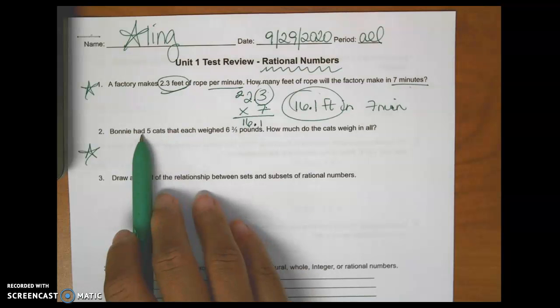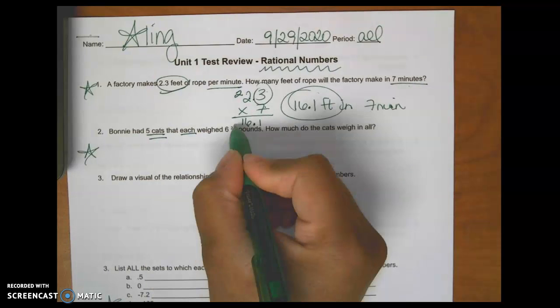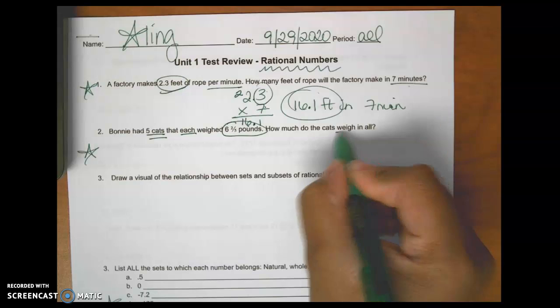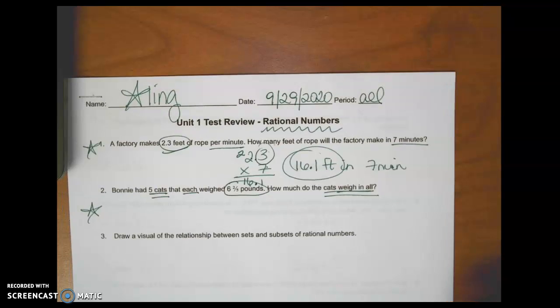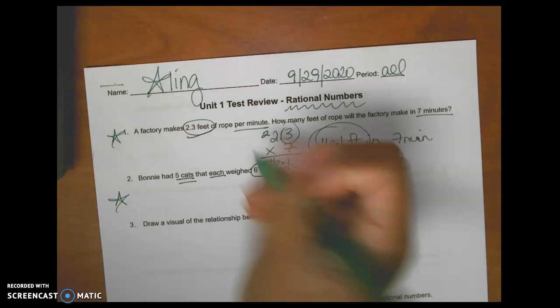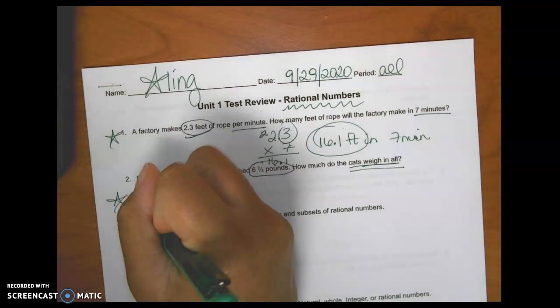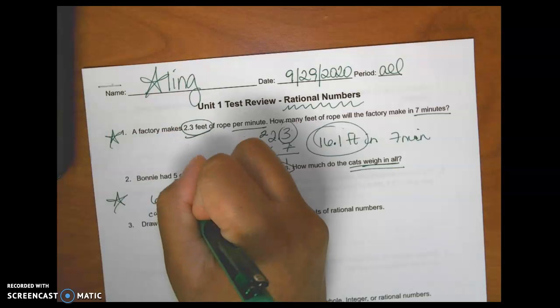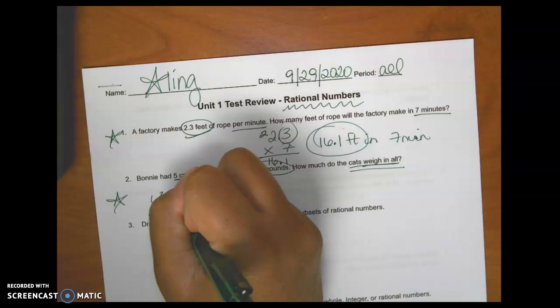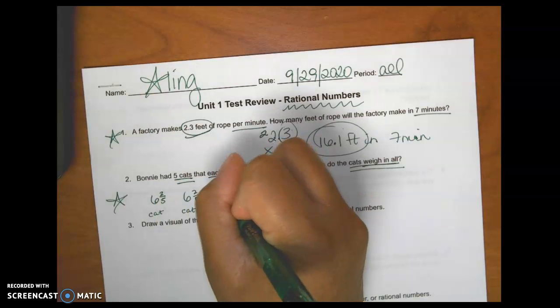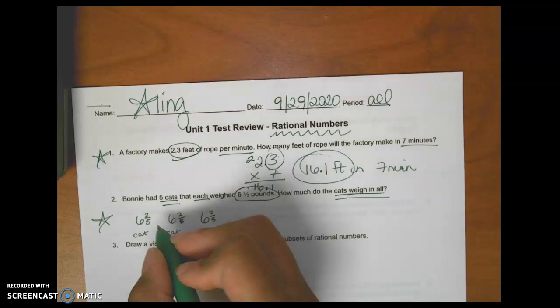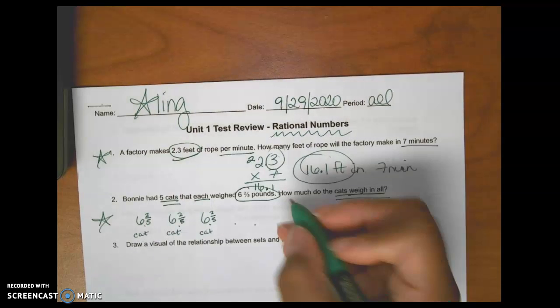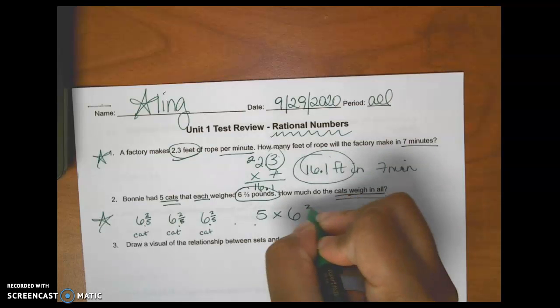Okay, Bonnie had 5 cats that each weighed 6 2/5 pounds. How much do the cats weigh in all? What does each mean I have to do here? It says in all. So 1 cat is 6 2/5 pounds. This is 1 cat. 2 cats are 6 2/5 times 2. 3 cats. So what am I doing? Multiplying. So here's 1 time, 2 times, 3 times. I need it 5 times. So 5 times 6 2/5.